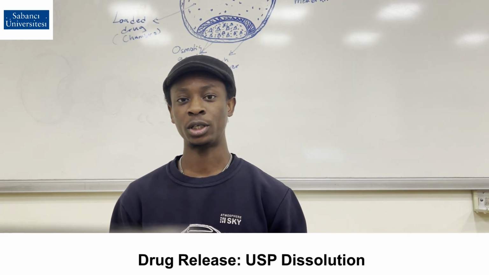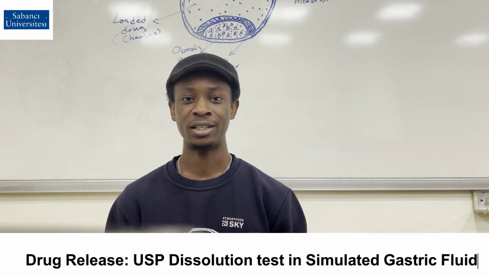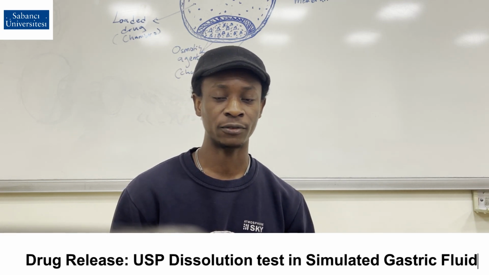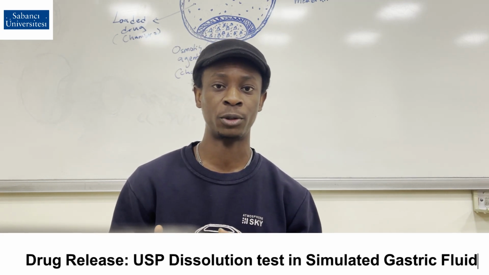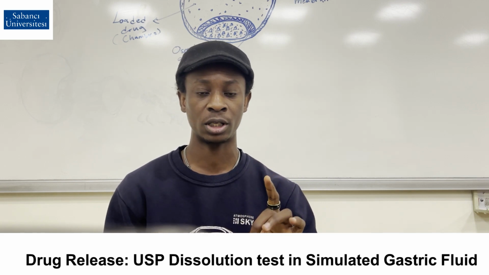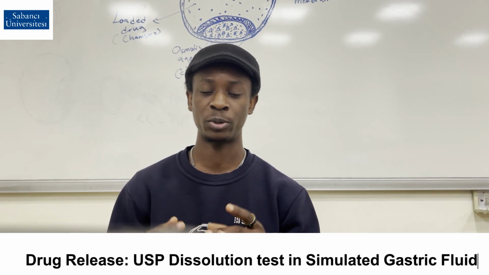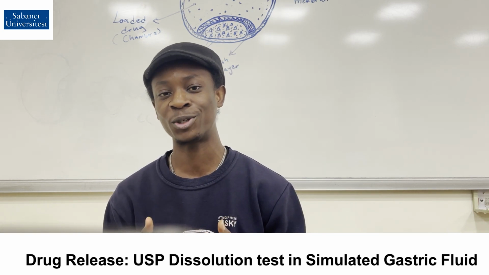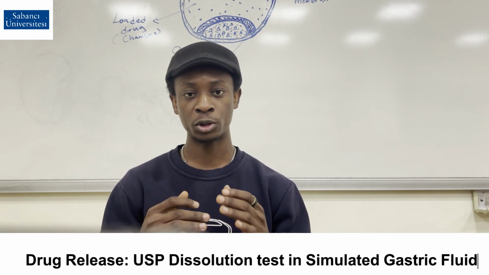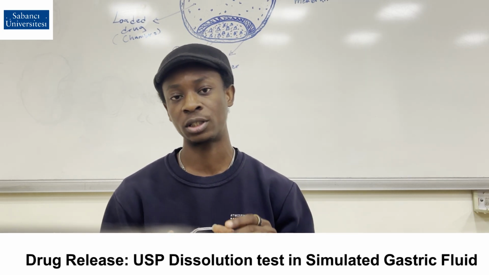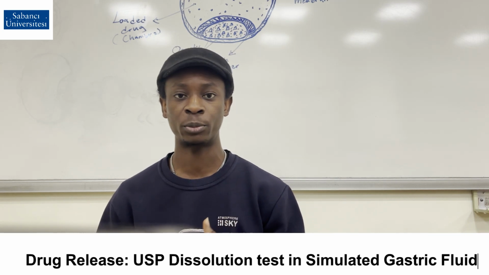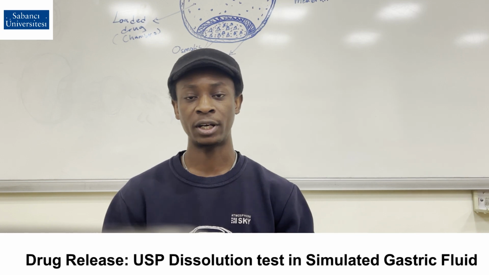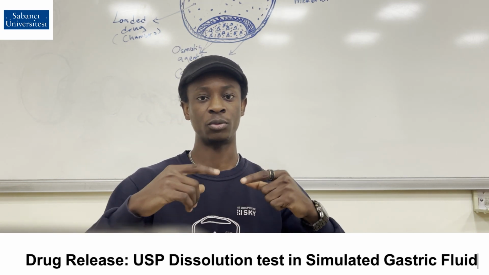For drug release, we are going to do a drug release characterization in the USP dissolution apparatus using simulated gastric fluid, and for this purpose we would immerse our microfluidic device in the apparatus and draw sample aliquots at specific time points. Then we will use UV-visible spectrophotometric quantification to measure how much of the drug has been released into the simulated gastric fluid solution at this specific time point.